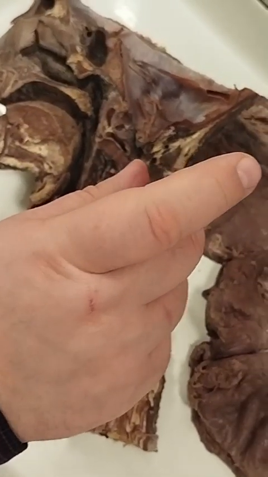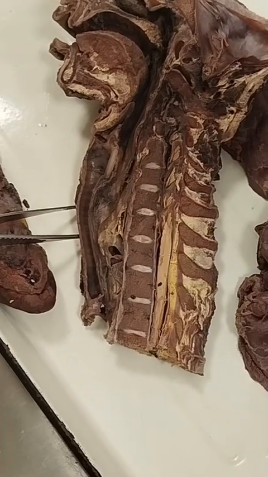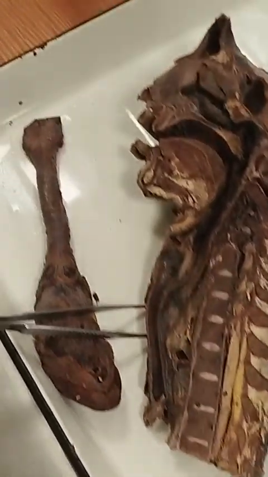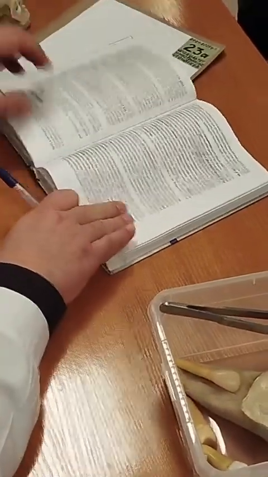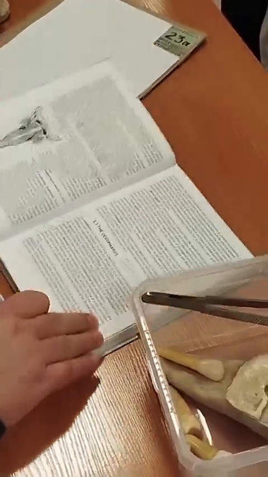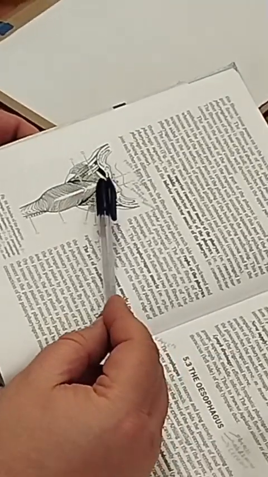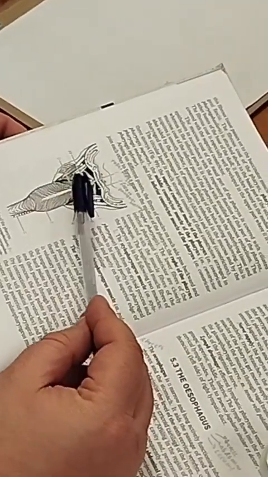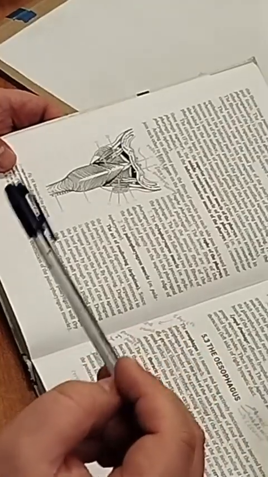Now, pharynx has 2 types of muscles. Some of them circular muscles, another longitudinal. Circular muscles, they are constrictors: musculus constrictor pharyngis superior, musculus constrictor pharyngis medius, and musculus constrictor pharyngis inferior. 3 constrictors: superior, medius, and inferior.